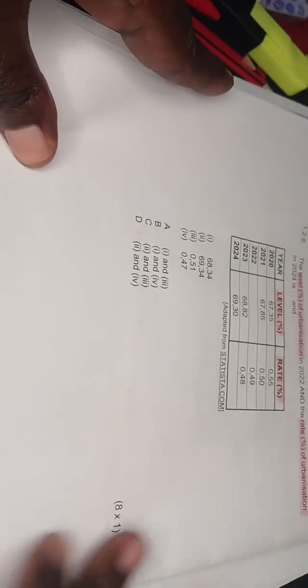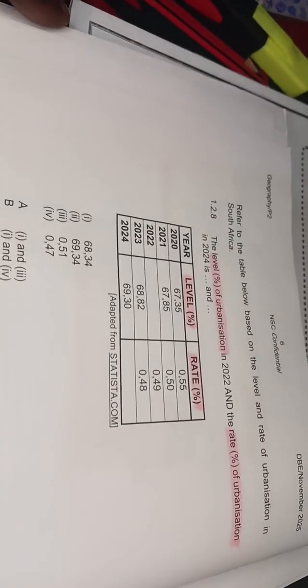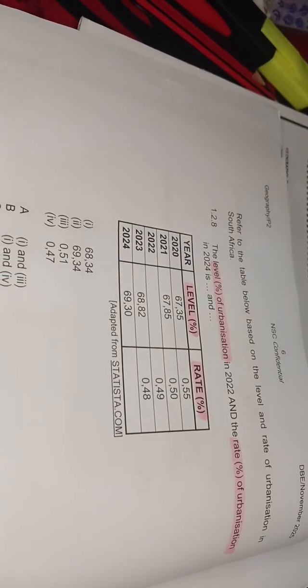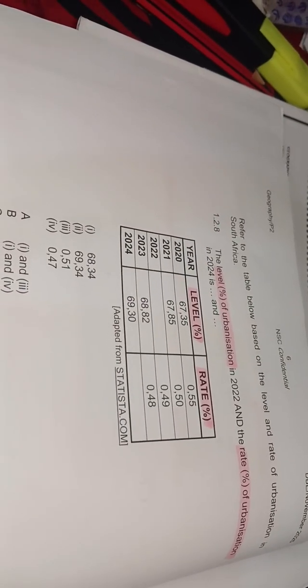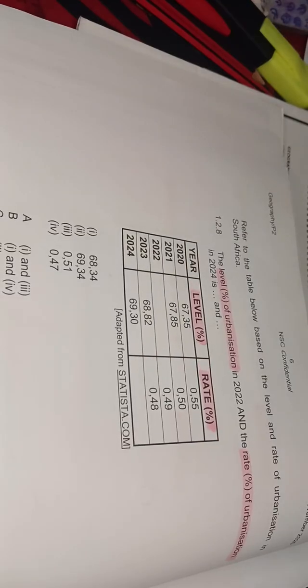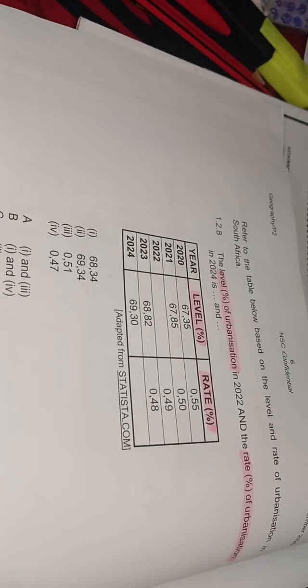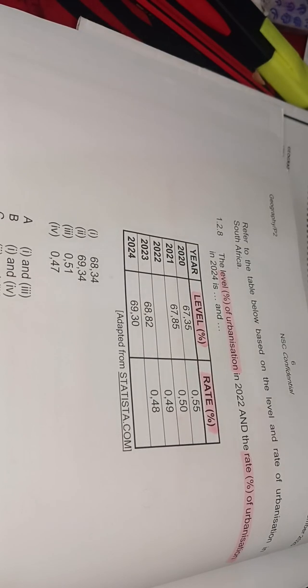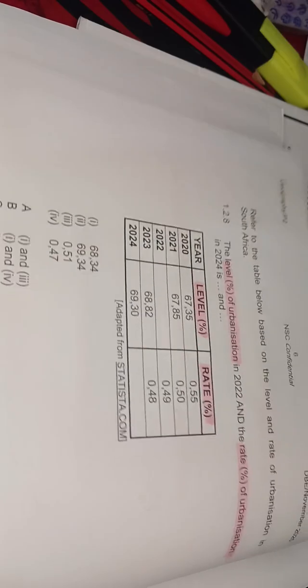This one now, guys, I want you to pay attention. It's very tricky. Look at this. Refer to the table below based on the level and rate of urbanization in South Africa. So what do we have? Can you see clearly?